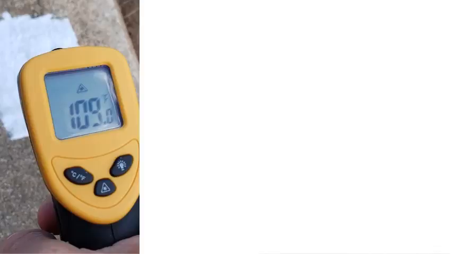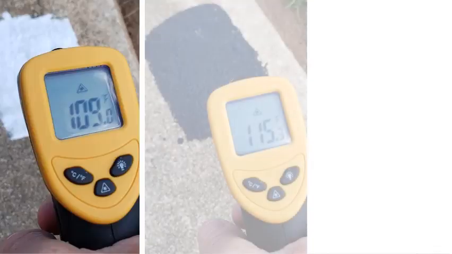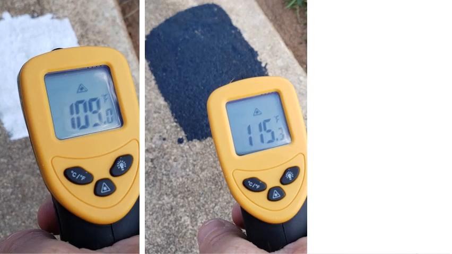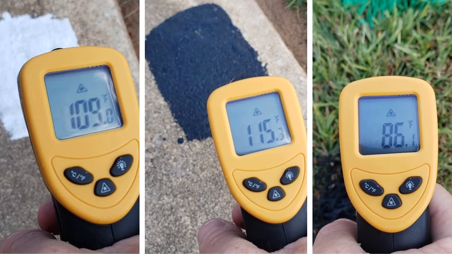Let me show it to you this way. Here's the white square outside versus the black square. We get it. The dark stuff is going to soak up energy and become hotter. But grass, which is a very dark green, was really the coolest of them all. So something different is going on here with living grass. Even though it's a dark color, something different is happening which severely affects the temperatures, and you can see it right there.